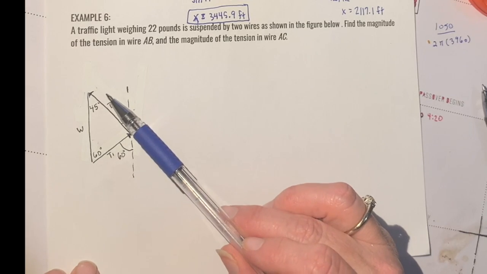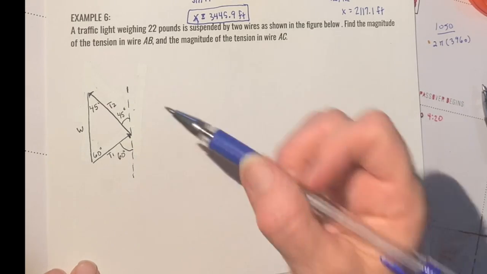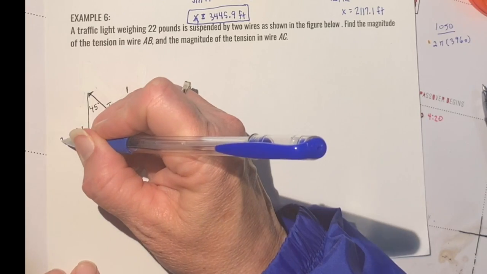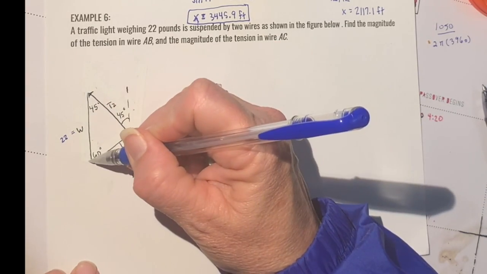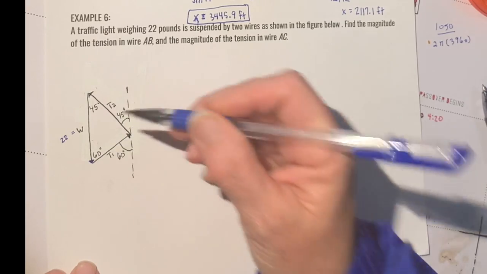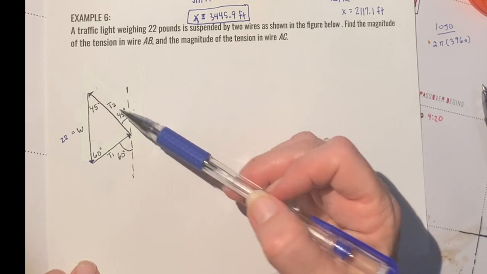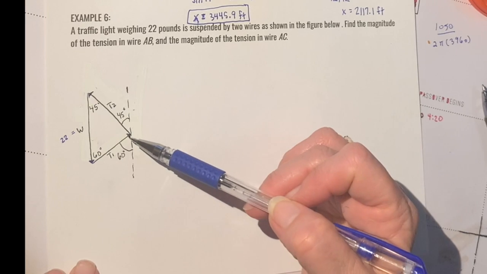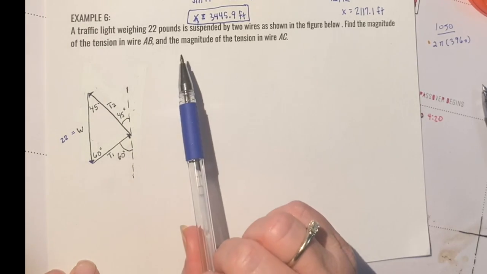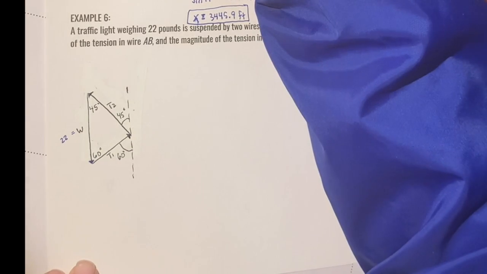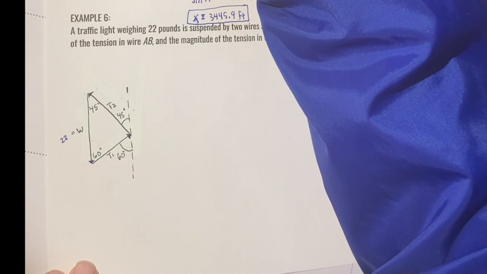The traffic light is hanging, and the weight given for the traffic light is 22. So this vector is going to be representing the weight of the traffic light, while these two vectors are going to be representing the tension of the two wires that are holding that light. All right, and I think everything that we need is on the diagram.